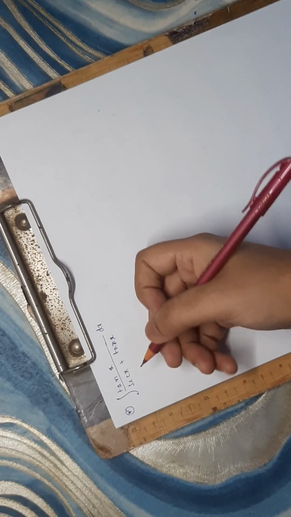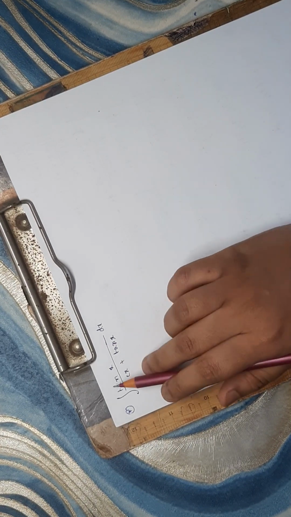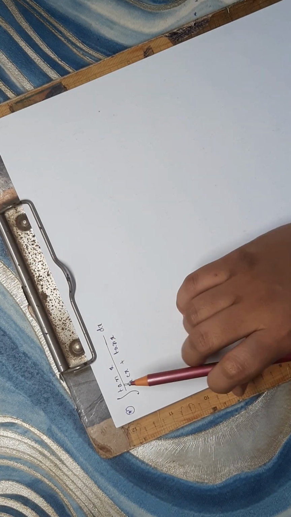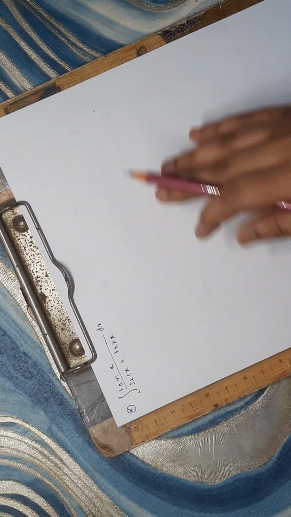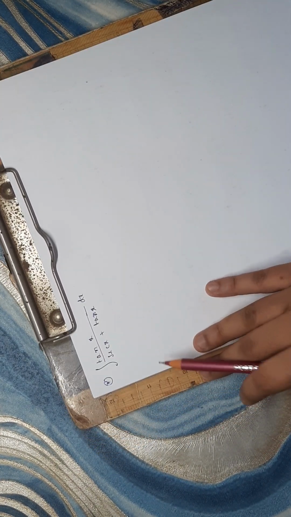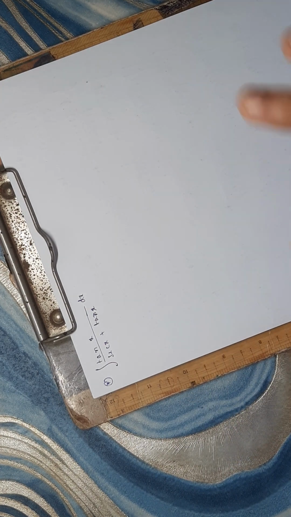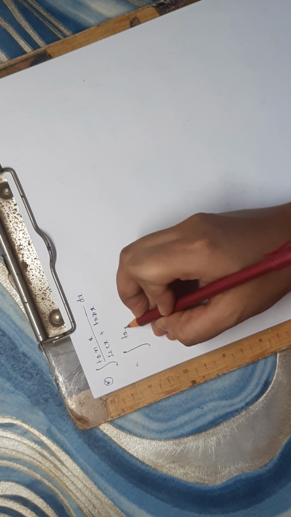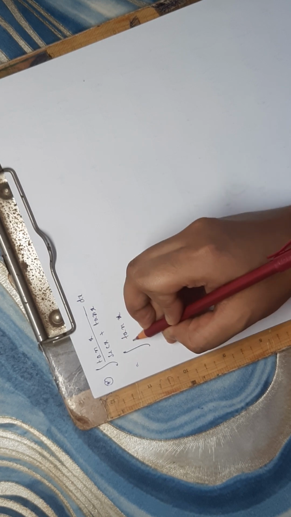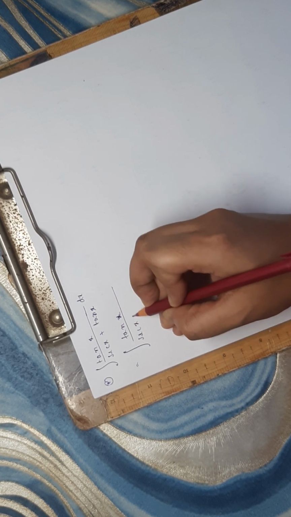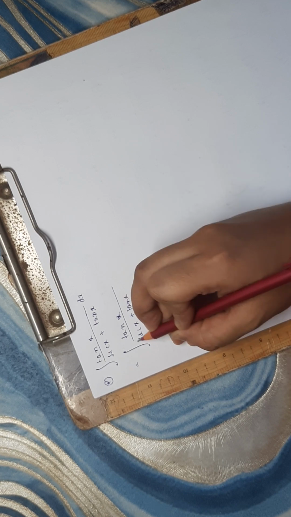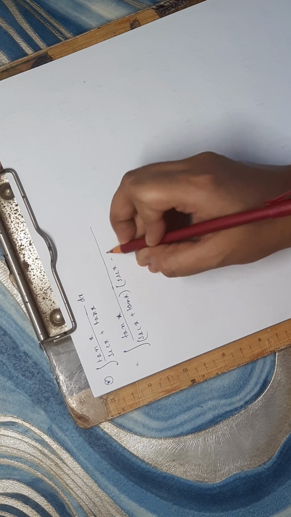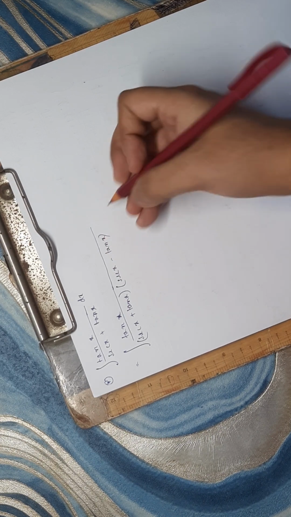So the first problem here is the integration of tan x divided by sec x plus tan x into dx. Now whenever you have this kind of configuration, be very sure that you have to multiply and divide by the opposites. So for example, here in the denominator I have sec x plus tan x, right? So in the denominator itself, I'll be multiplying sec x minus tan x.